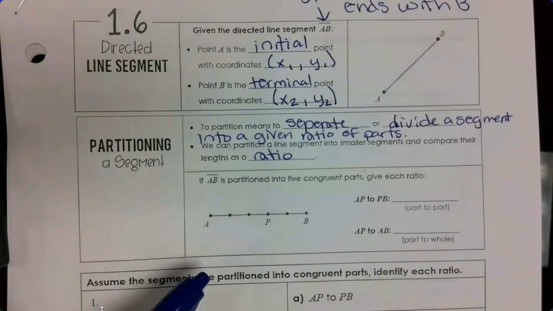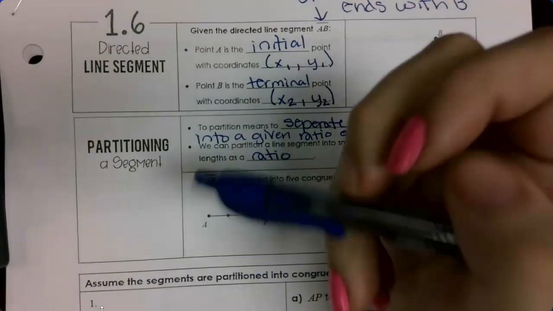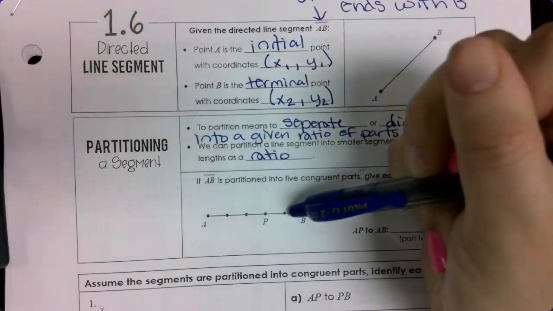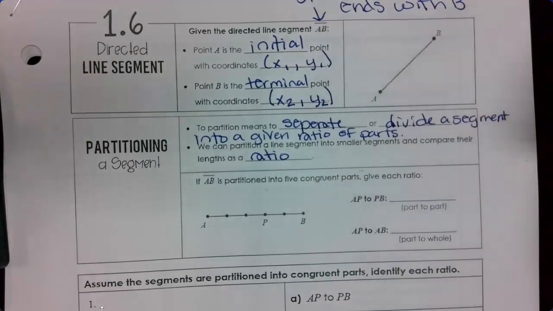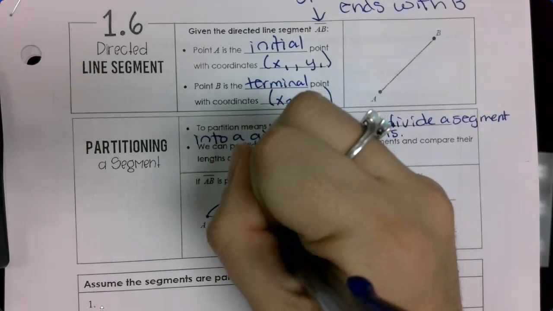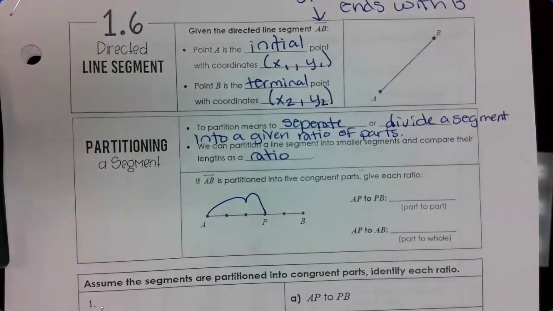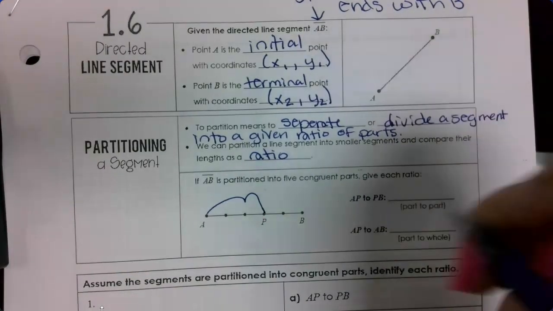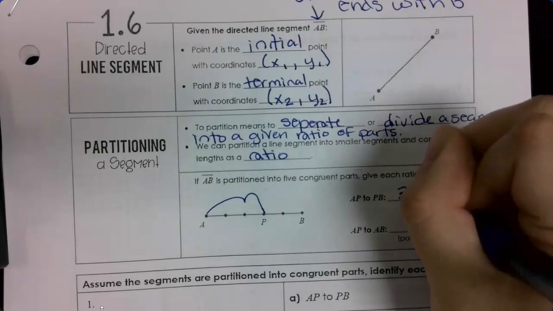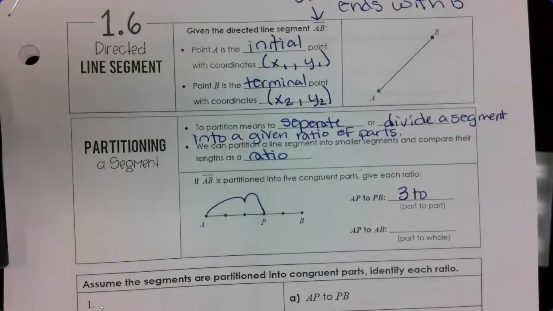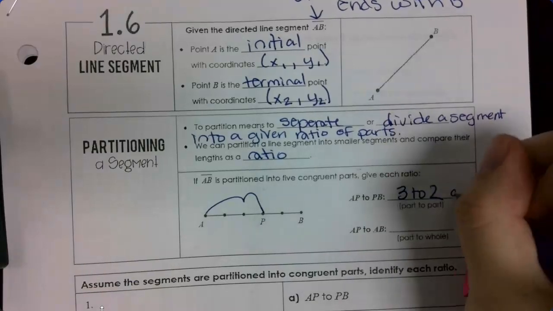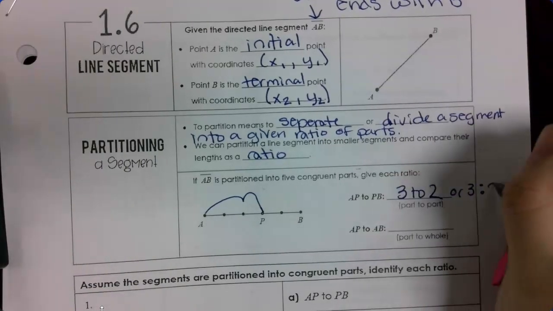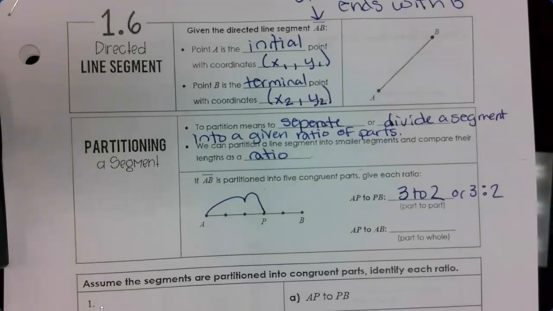So if I take a look at this line segment, it says if AB is partitioned into 5 congruent parts, give each ratio. So if I count each of these segments, there's 1, 2, 3, 4, 5 of them. How many are in between A to P? No, not dots, line segments. 3. There's 1, 2, 3. And then how many are there to PB? 2. So I can write it this way, or I can write it with a colon in between. Both of these mean the same thing.